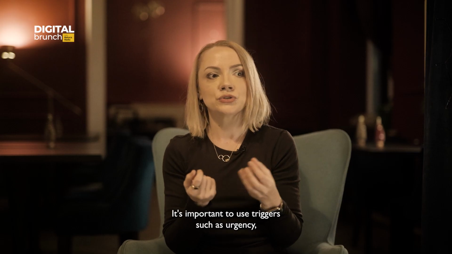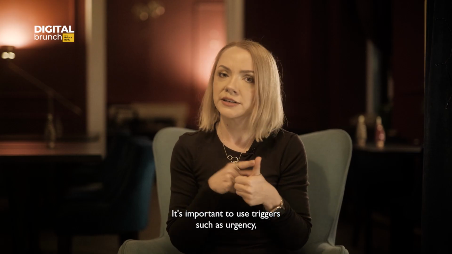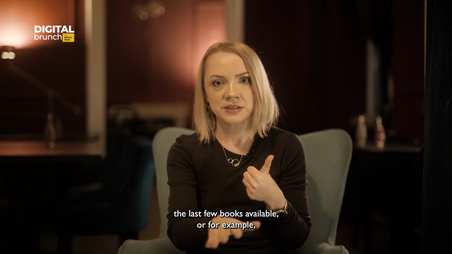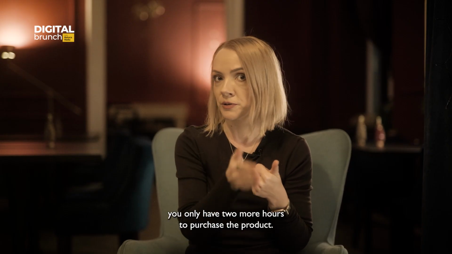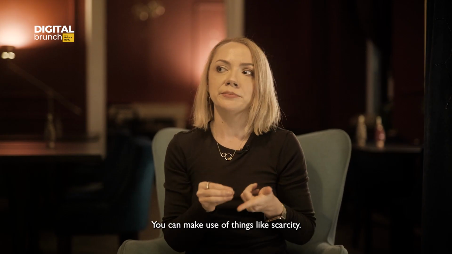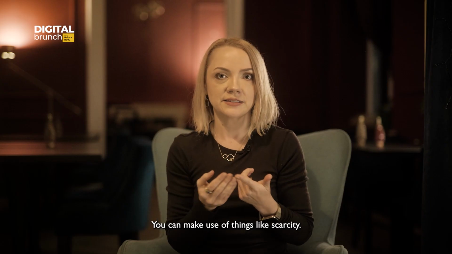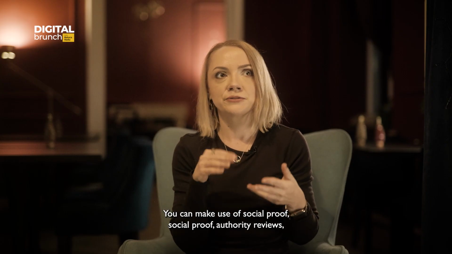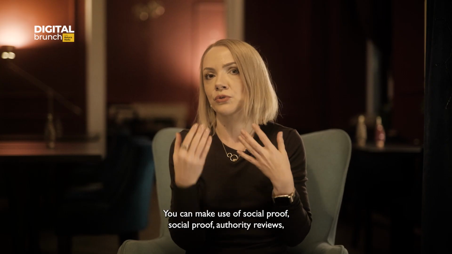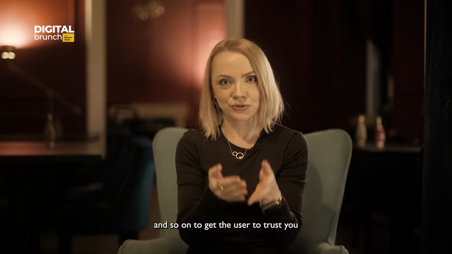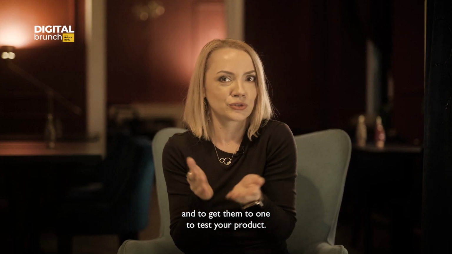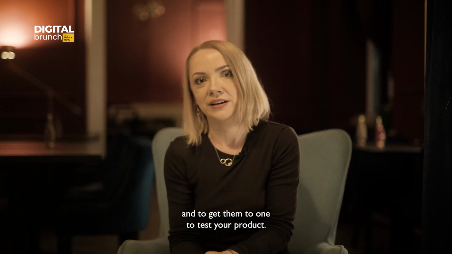It's important to use triggers such as urgency, the last few pieces available, or for example, you only have 2 more hours to purchase the product. You can make use of things like scarcity. You can make use of social proof, authority, reviews, and so on to get the user to trust you and to get them to want to test your product.